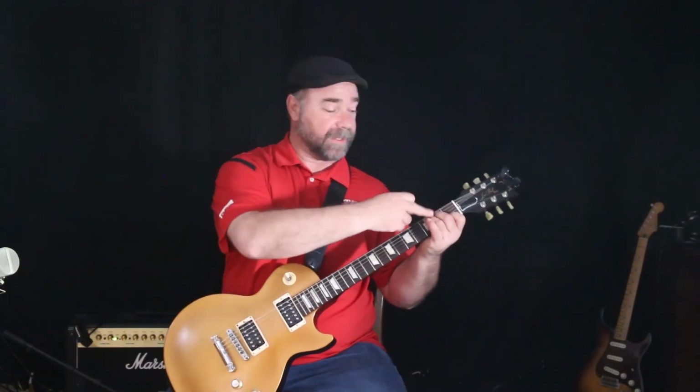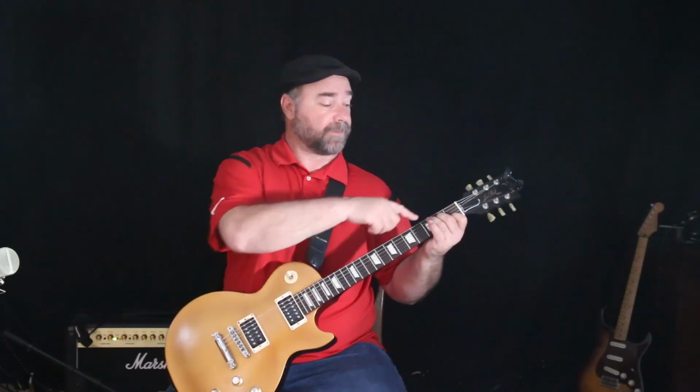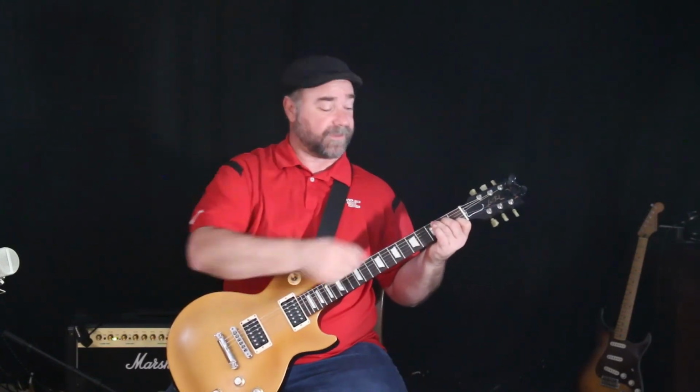If you start the open position with the C chord, and you find your root, which is here on the 5th string, 3rd fret, you replace that root with your first finger and do your A shape from there. And that's a C chord.